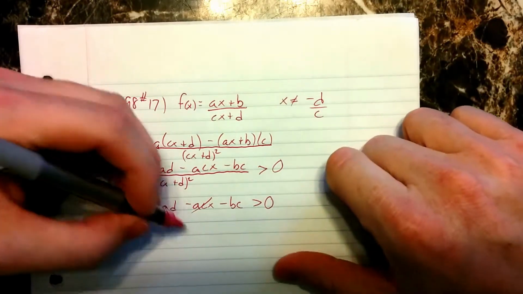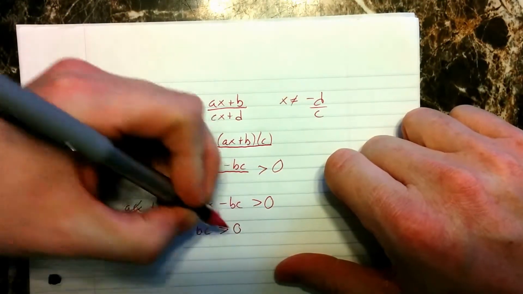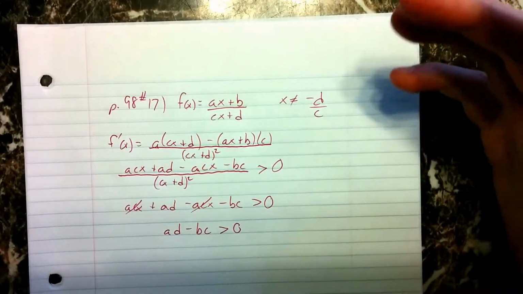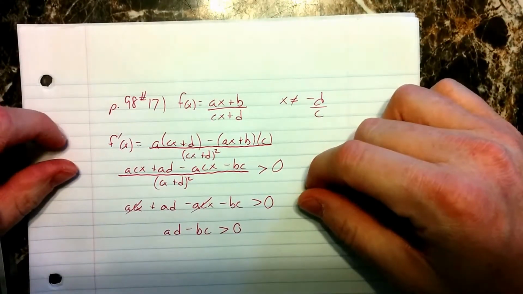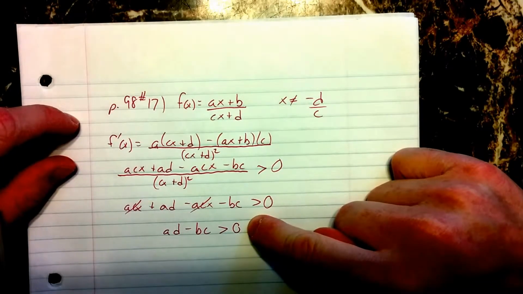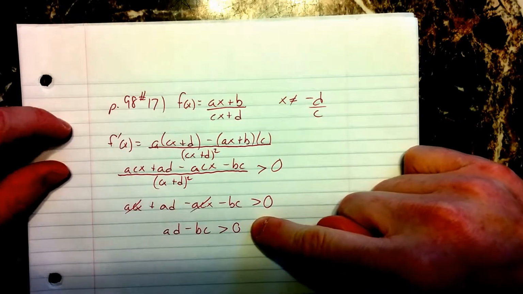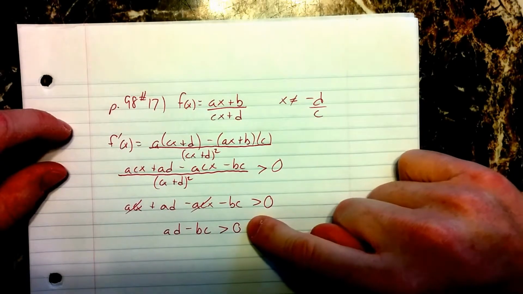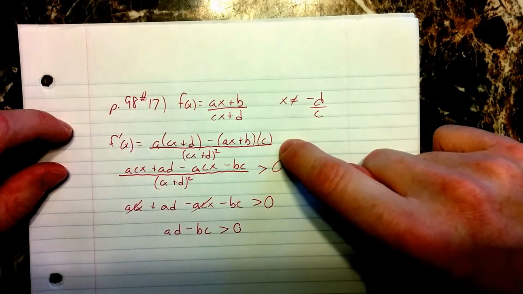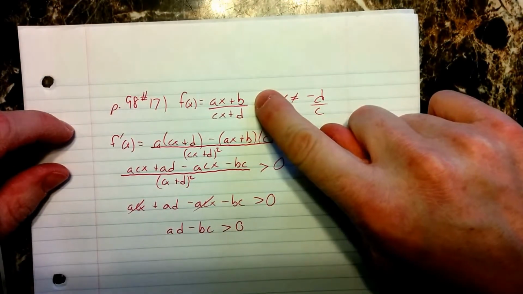So all we have left here is that ad minus bc has to be greater than 0. And that's really all the question is going to boil down to. That's going to be our condition for a, b, c, and d. If you can come up with an a, b, c, and d such that ad minus bc is positive, then the derivative will be positive, then the slope of the tangent to this will be positive.